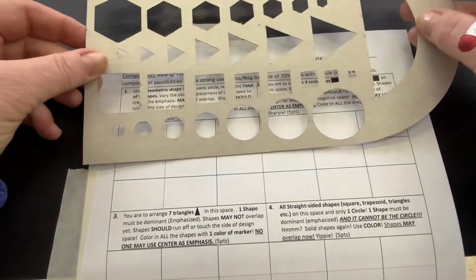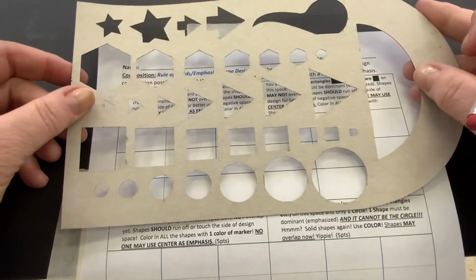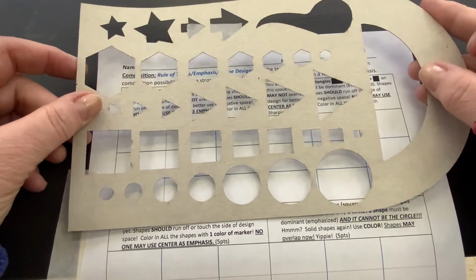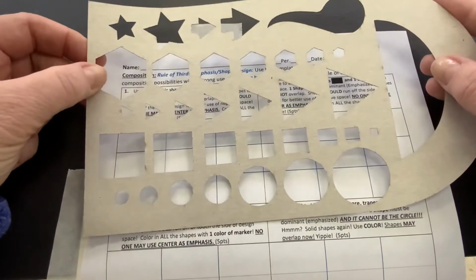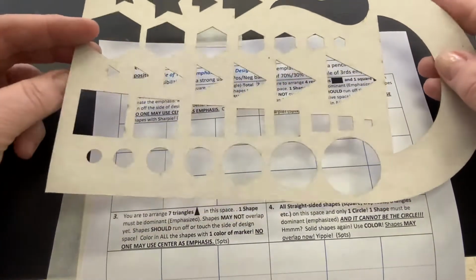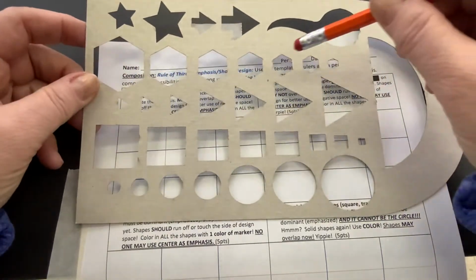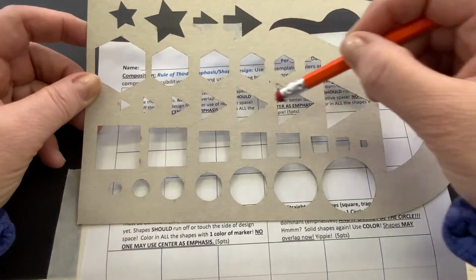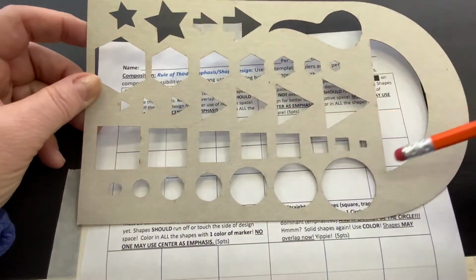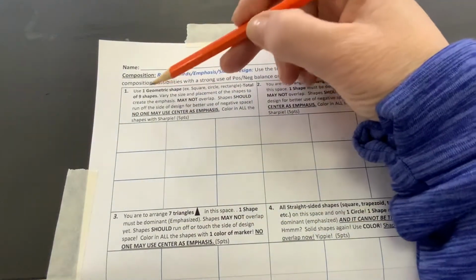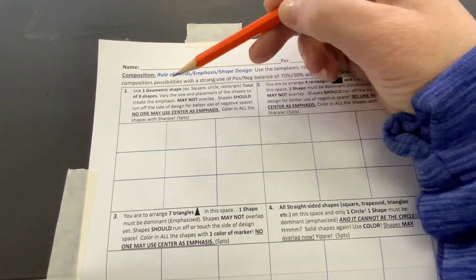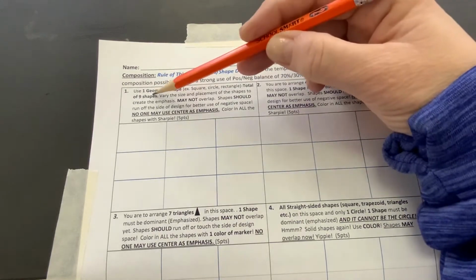All right, we have circles, we have squares, we have triangles, we have polygons. Okay, so we have things of various sizes, right? Because what we're going to be instructed to use on this is one geometric shape. Don't go over 9 total.